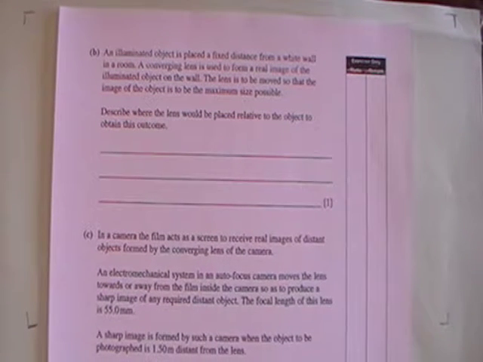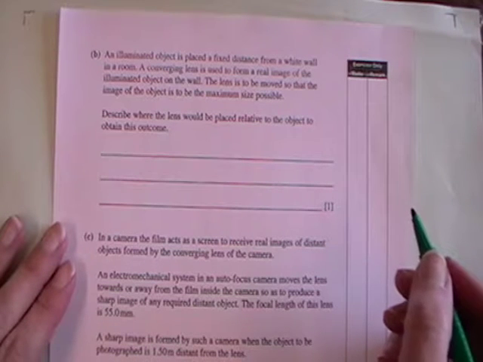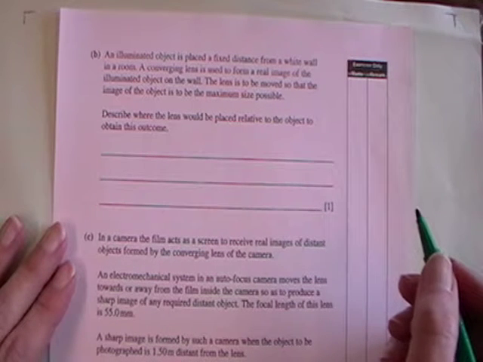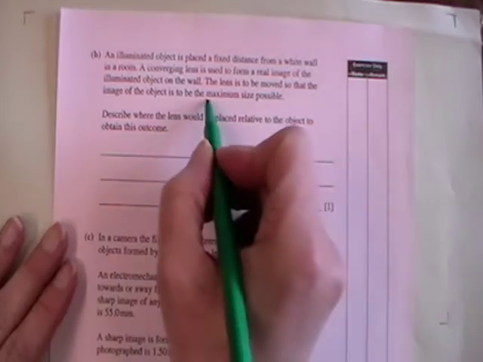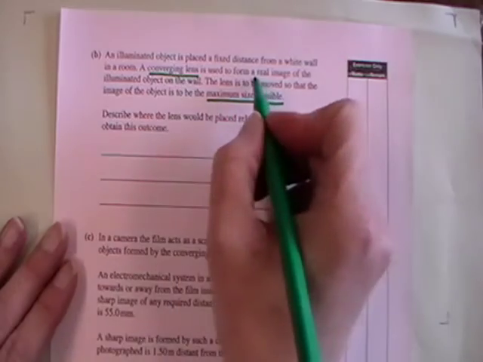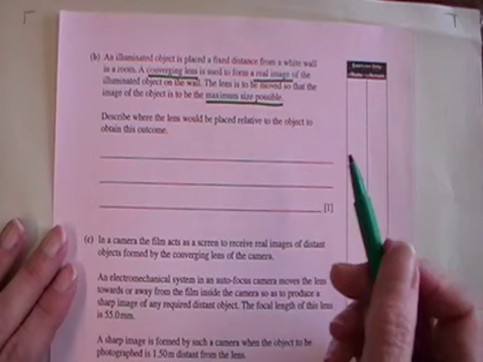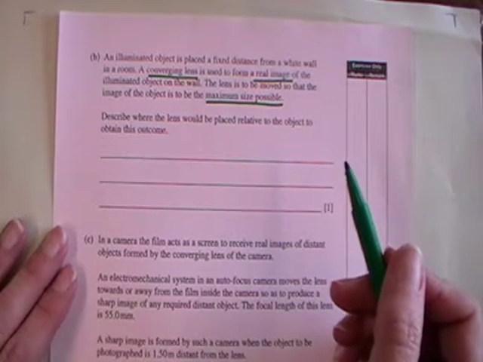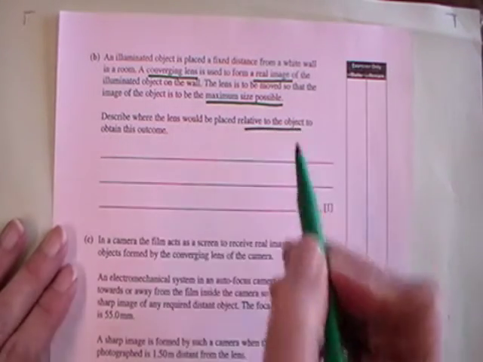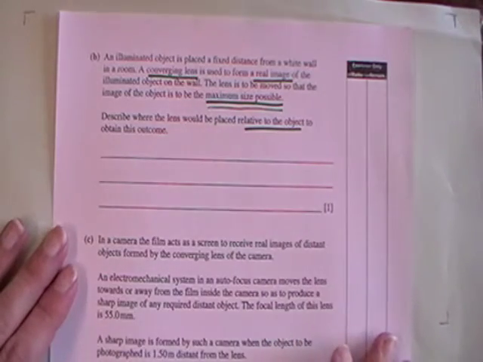An illuminated object is placed a fixed distance from a white wall in a room. A converging lens is used to form a real image of the illuminated object on the wall. The lens is to be moved so that the image of the object is to be the maximum size possible. So we have a converging lens, and it's real because we can form it on the wall. The wall acts as a screen. And the question asks us to describe where the lens would be placed relative to the object to obtain this outcome of the maximum size possible.